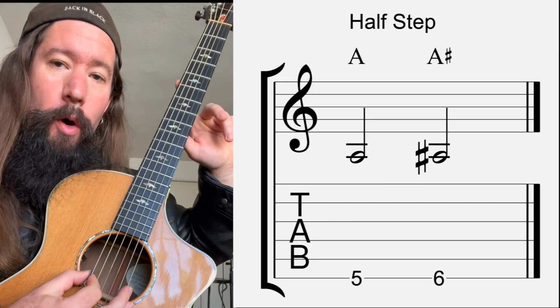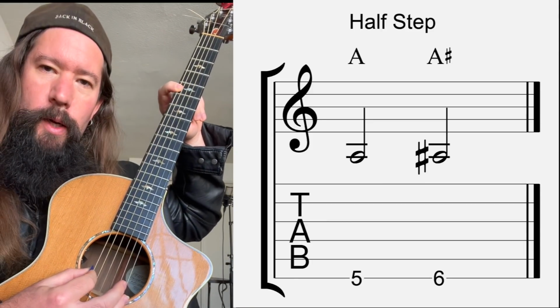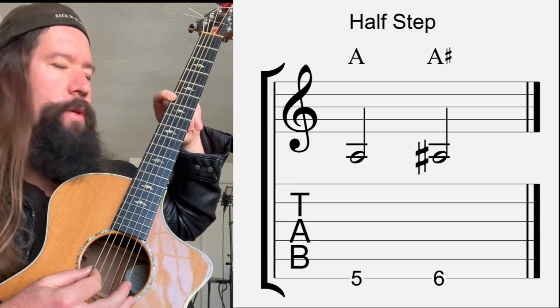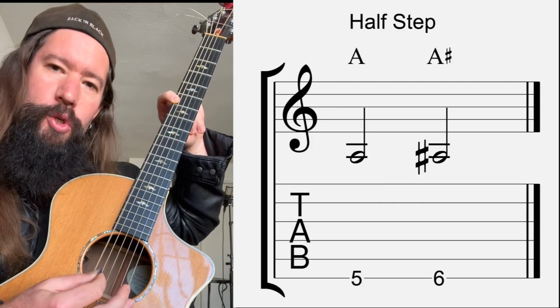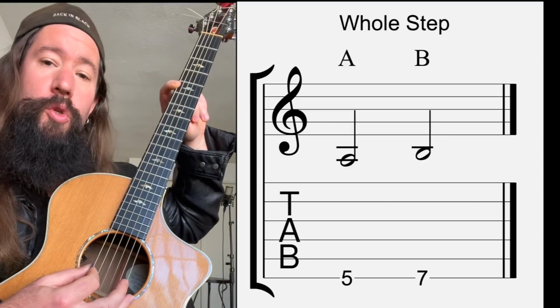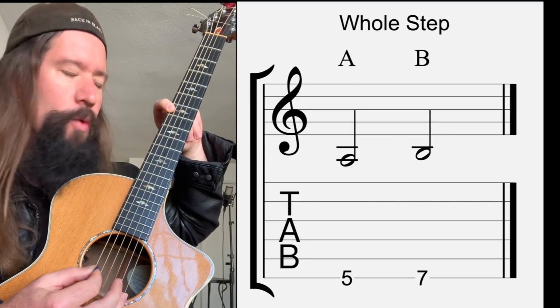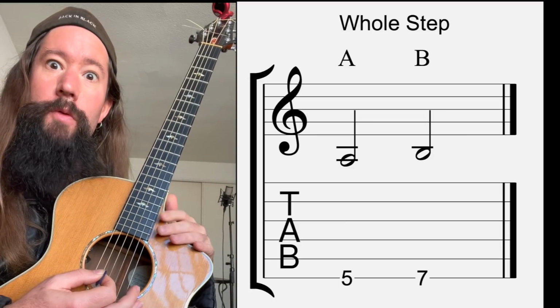A half step on the guitar is 1 fret. Let's say I'm on the 5th fret of the low E string. That's an A note. So from the 5th fret to the 6th fret is a half step, or the notes A to A sharp. Now whole step is 2 frets, or from the 5th fret to the 7th fret. That would be an A to a B note. Of course, B stands for bitch.